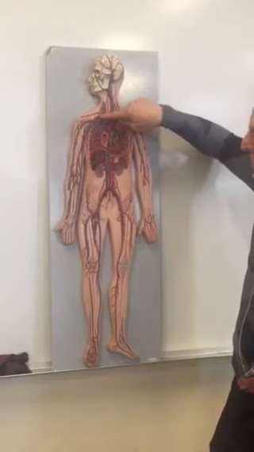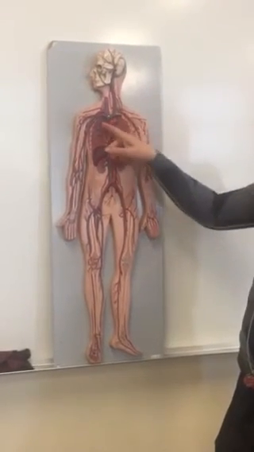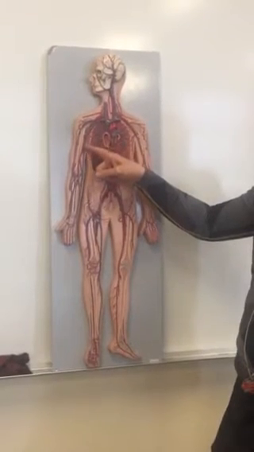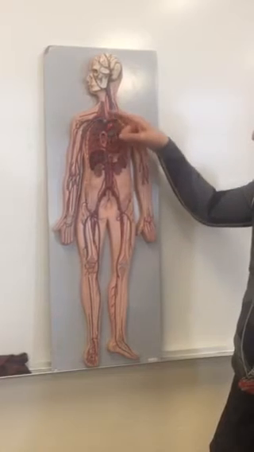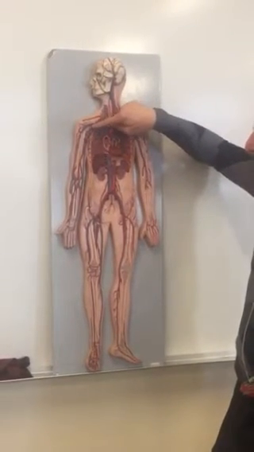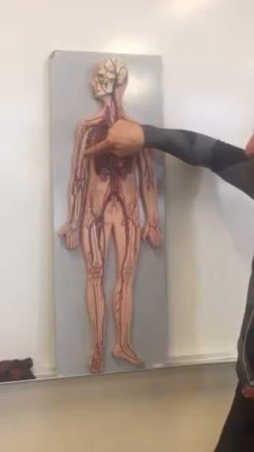So here's the right subclavian, and it's kind of like a street. Sometimes a street gets different names, even though it's the same street, like Sylvan and Stanford. So here we have the subclavian. It gets near the armpit, we're going to call it the axillary. And then it gets near the arm, we're going to call it brachial.